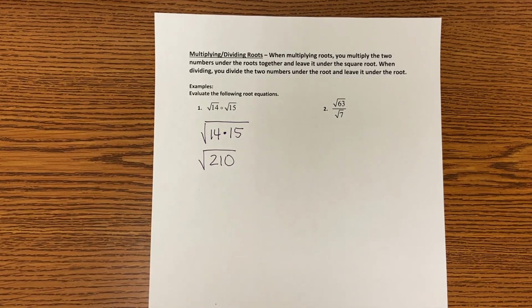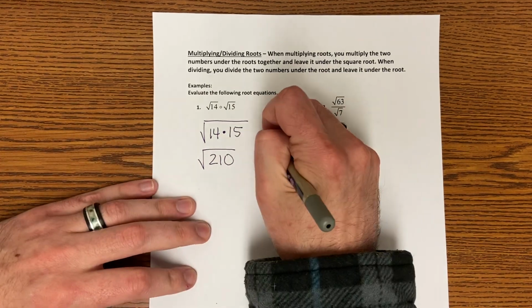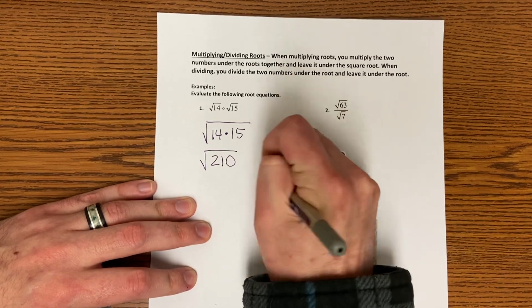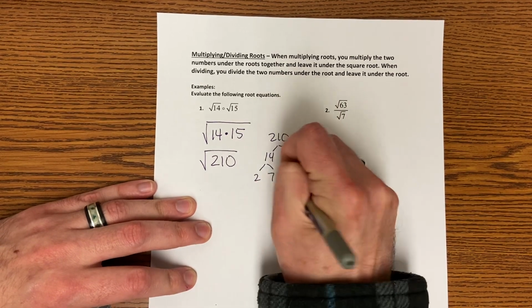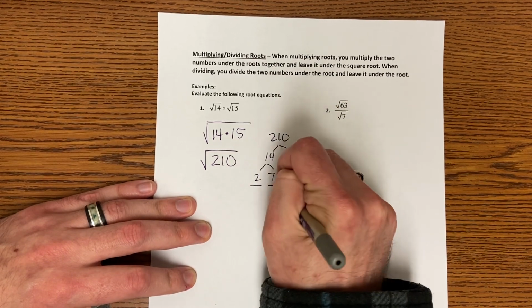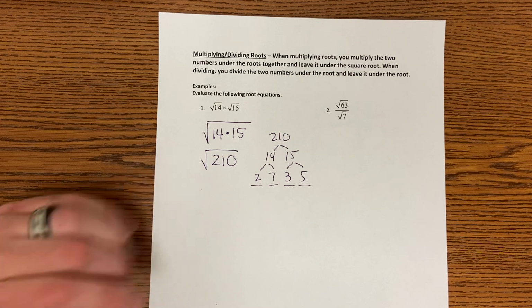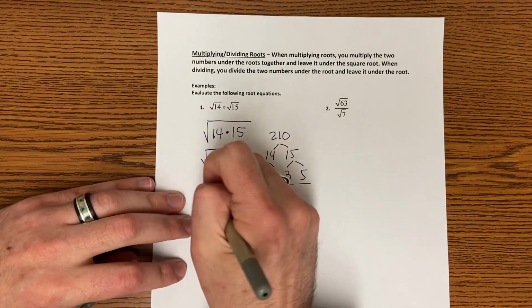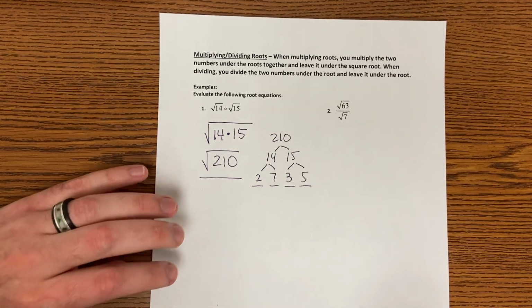You can check to see if this is a perfect square. However, we know that 210 breaks down into 14 times 15. 14 is 2 times 7. 15 is 3 times 5. There are no shared factors here. So that means they all get left under the square root. Nothing can get out. So that means square root of 210 is as far as you can go.